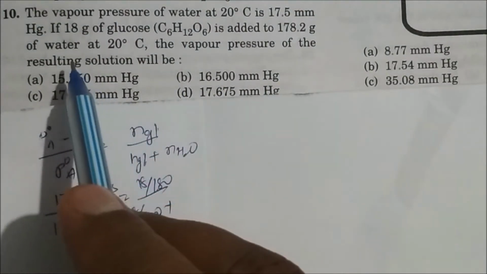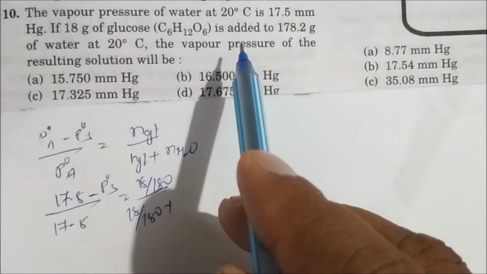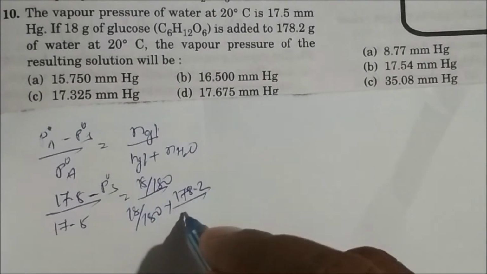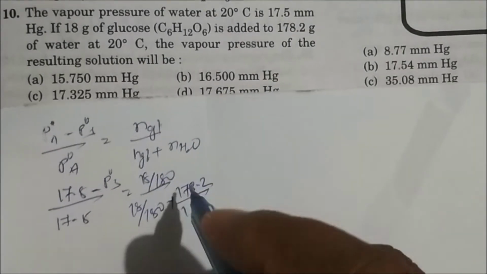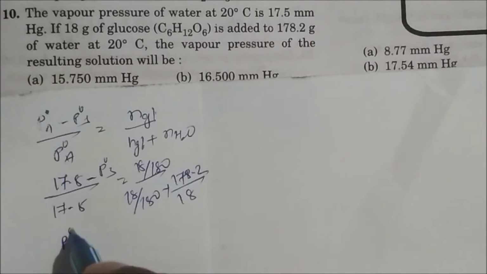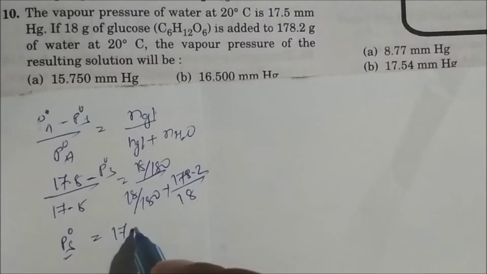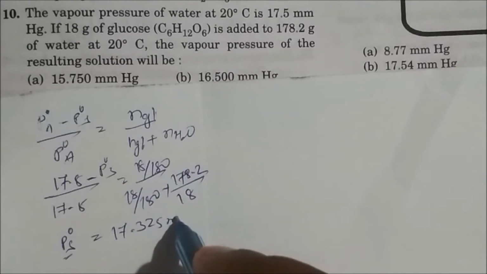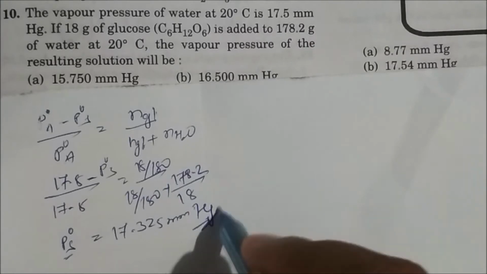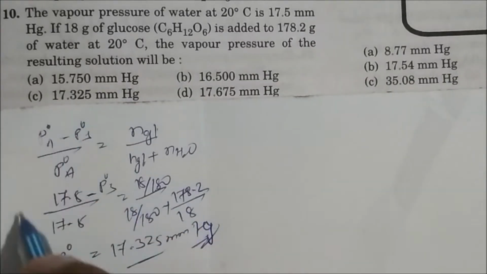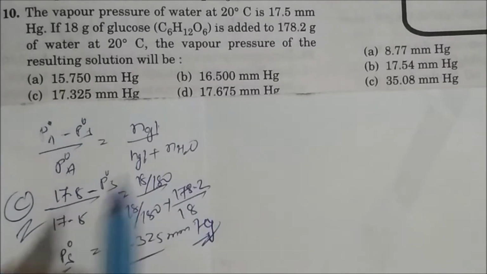So how much water is given? It is 178.2 grams, divided by the molar mass of water. So on solving, the vapor pressure of this solution will be 17.325 millimeters of mercury. So if you see carefully, C is the correct answer.